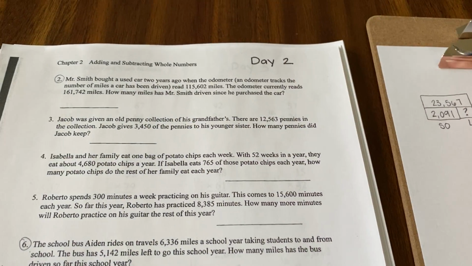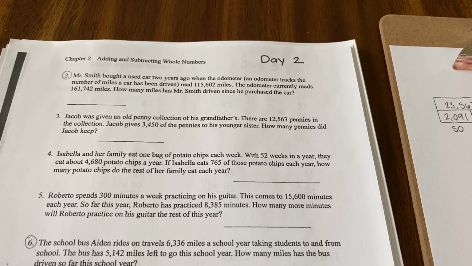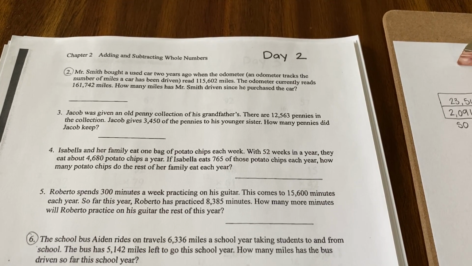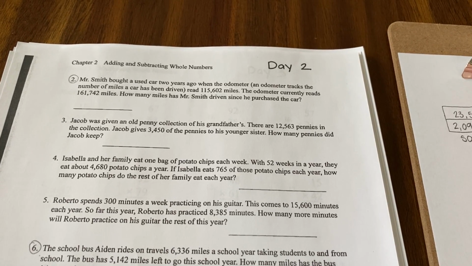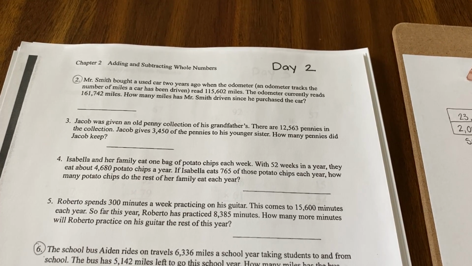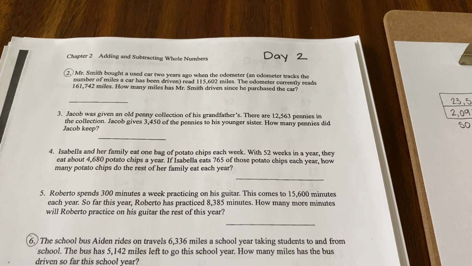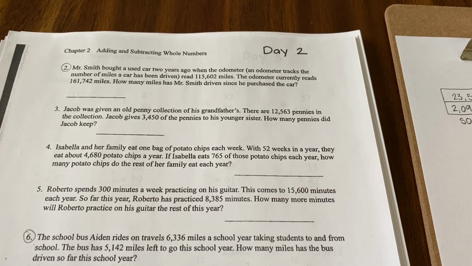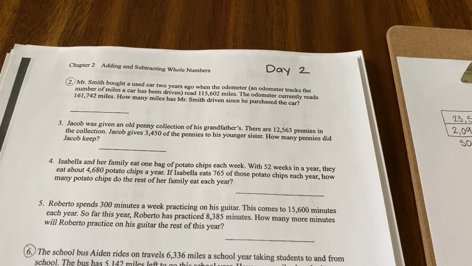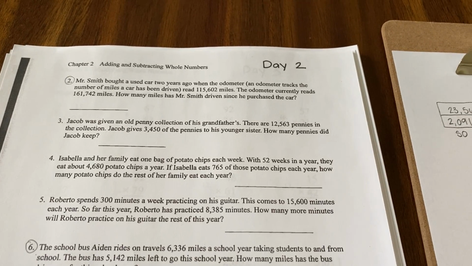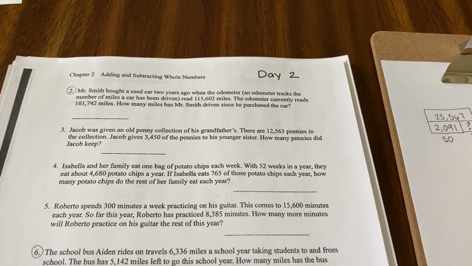It says, Mr. Smith bought a used car 2 years ago when the odometer, so an odometer tracks the number of miles a car has been driven, read 115,602 miles. The odometer currently reads 161,742 miles. How many miles has Mr. Smith driven since he purchased the car? So this is going to look a little bit different, but let's go ahead and chunk it first.